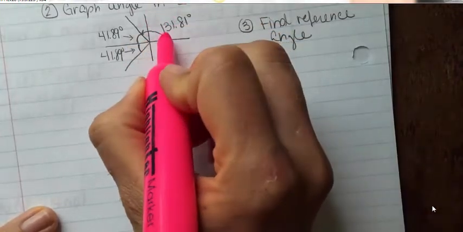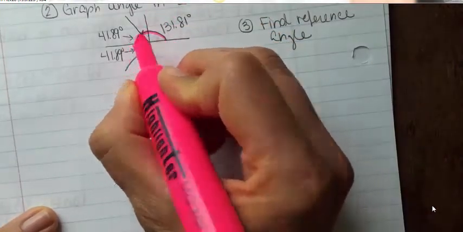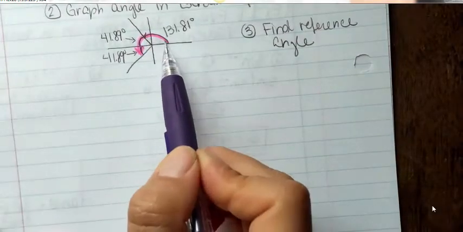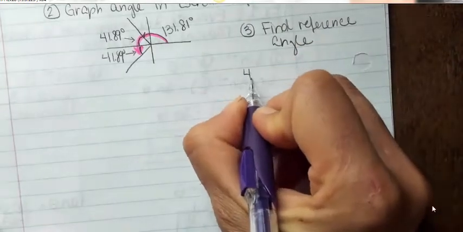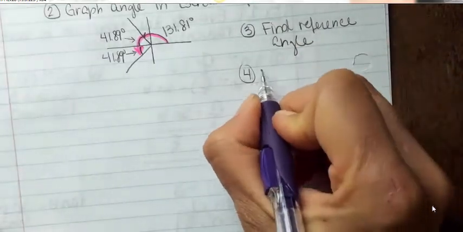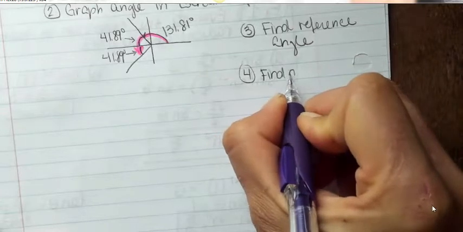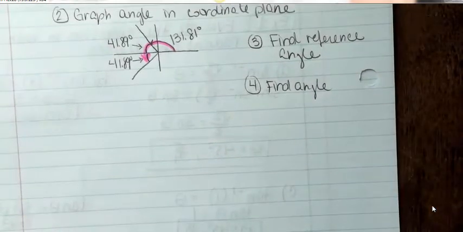And so I know that the angle that I'm actually trying to look for, which I'll highlight, is this angle right here. Well, that angle is just going to be 180 degrees plus 48.19 degrees. So the next step here is to find my angle. And the picture is what's going to help you find the angle. I can't say it's always going to be 180 plus this.